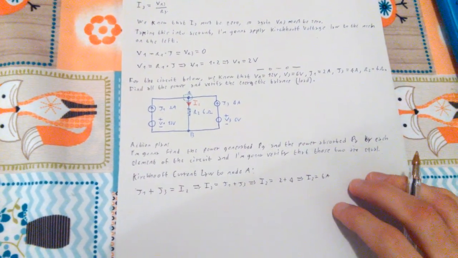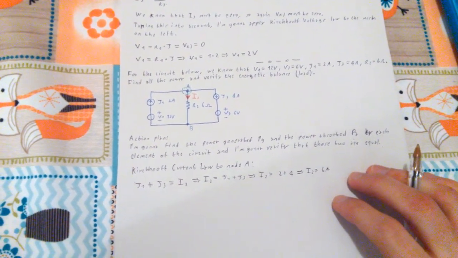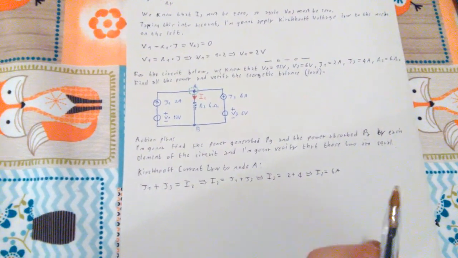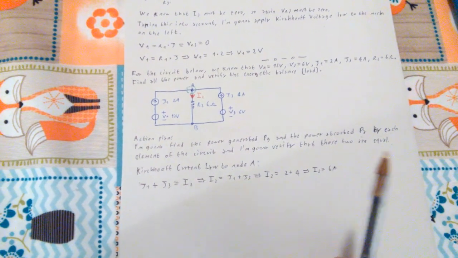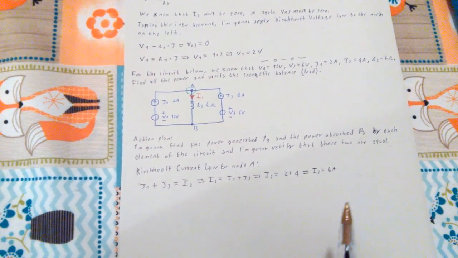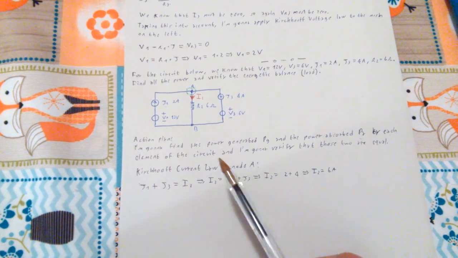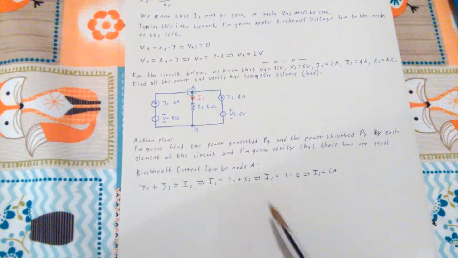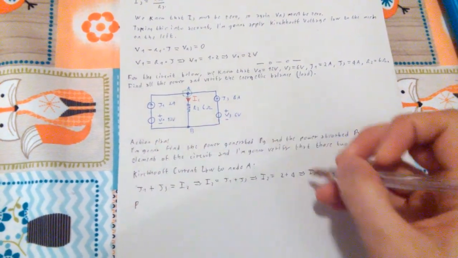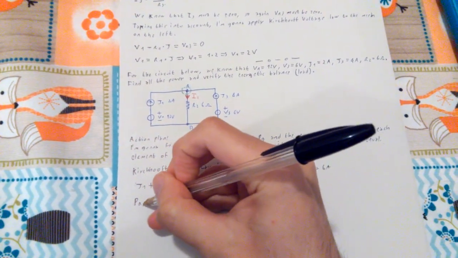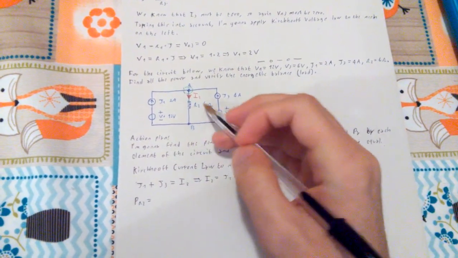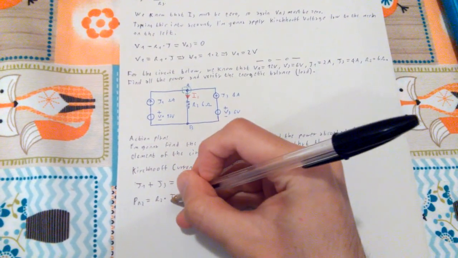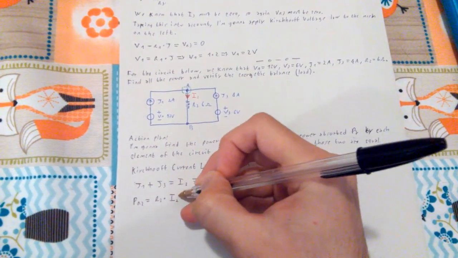Now, we have I2. What about it? You may think, well, what about it? Actually, I2 is important because now I can calculate the power of R2. The power of R2 is given by the resistance R2 times I2 squared.